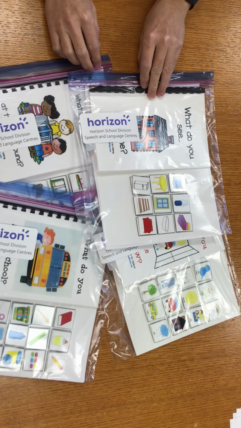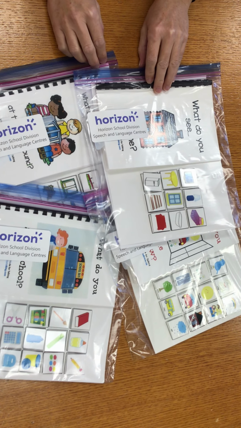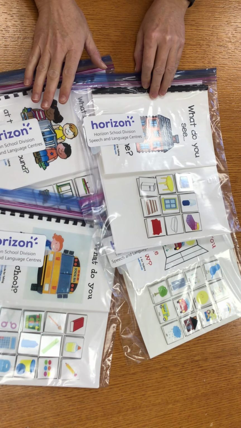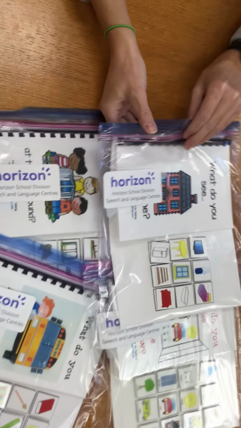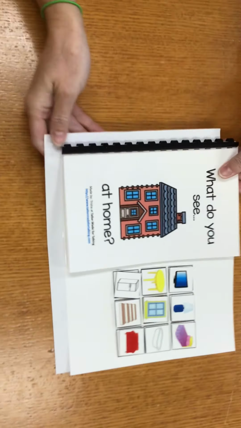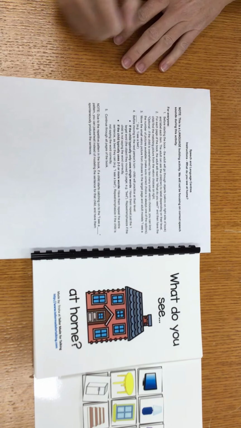Here is our language center activity, and it is the What Do You See books. Here we have 4 options that you will be given, and I'm going to demonstrate the What Do You See at Home book. So in each package, you have your book and the instruction sheet.